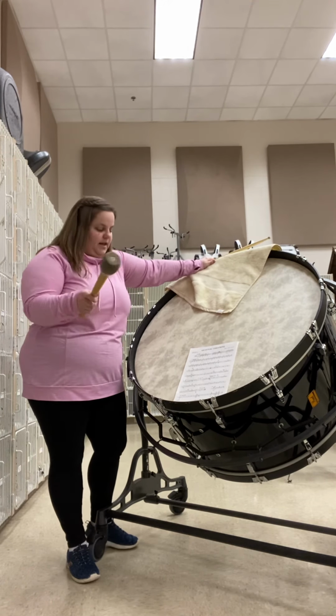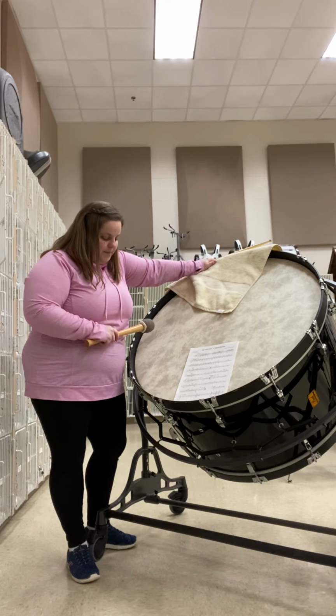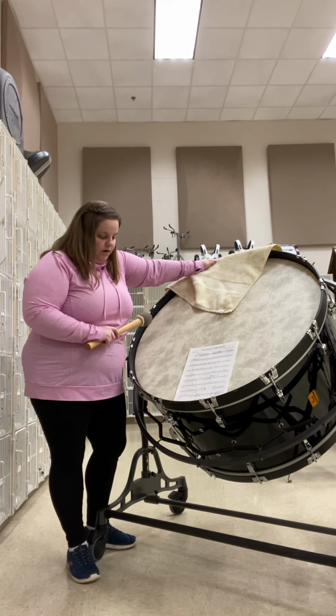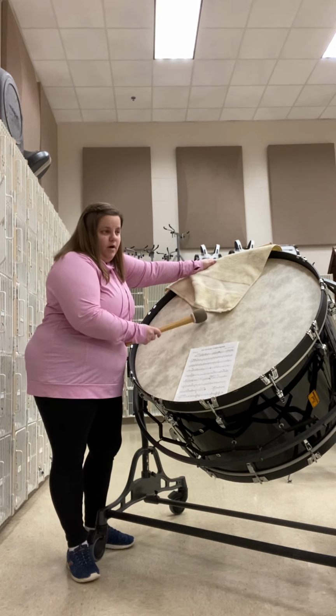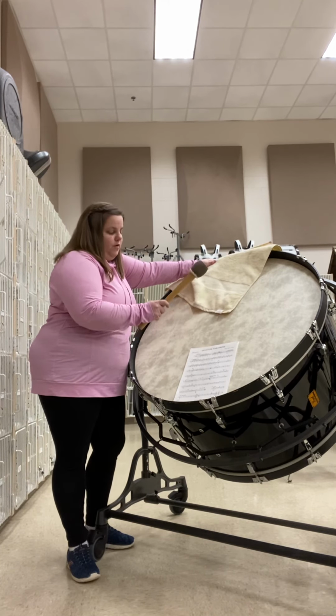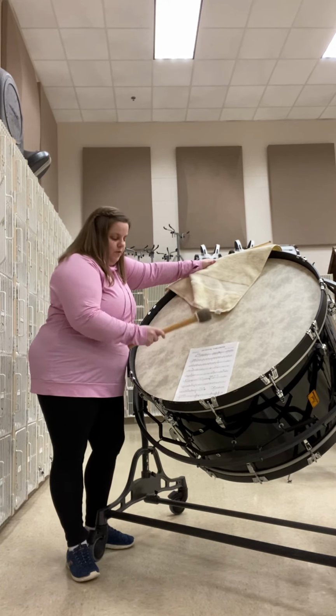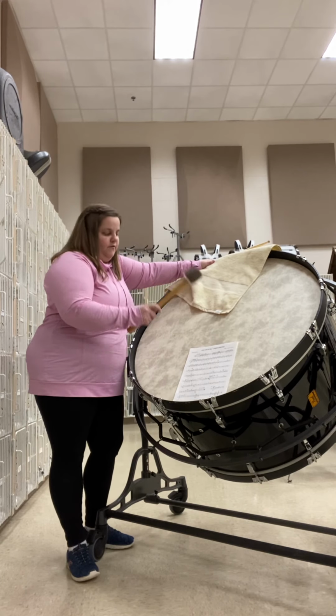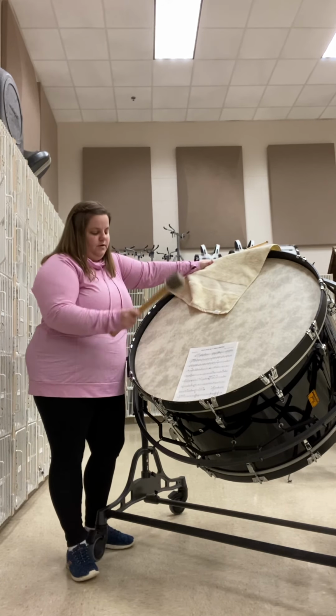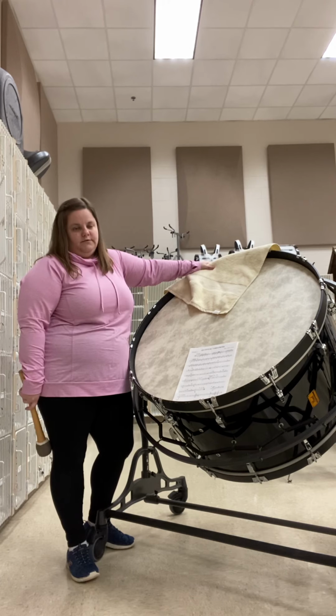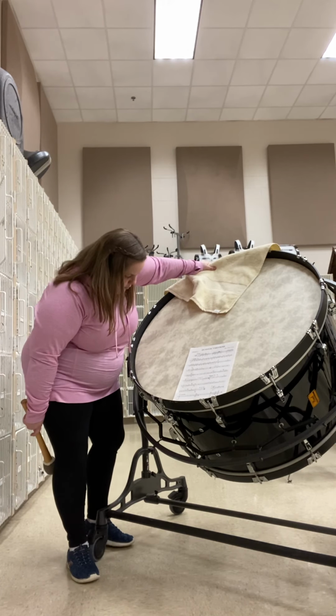Measure 7, line 2. It looks like our bass drum is going to play on 1 and 4, that whole line. So we got 1, 2, 3, 4, 1, 2, 3, 4, 1, 2, 3, 4, 1, 2, 3, 4. All right, so it's 4 measures?